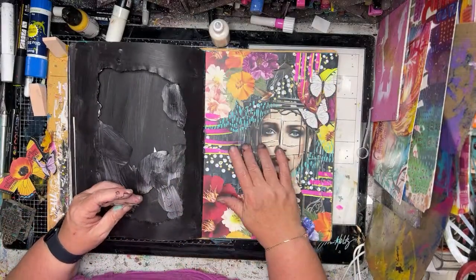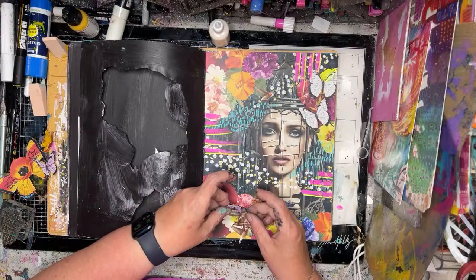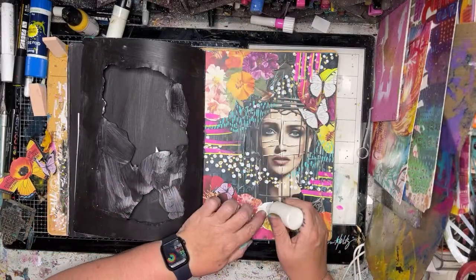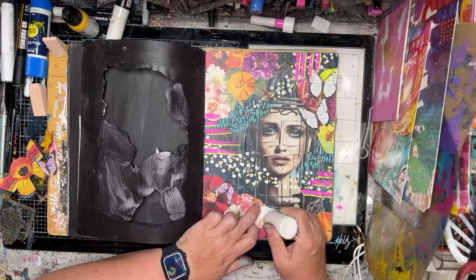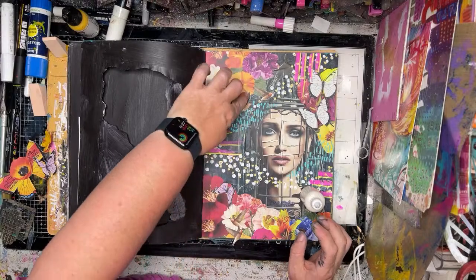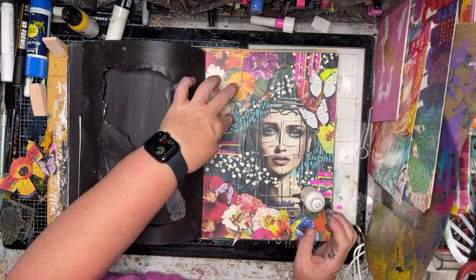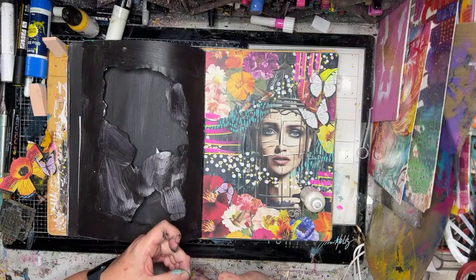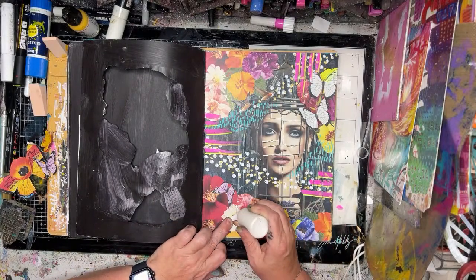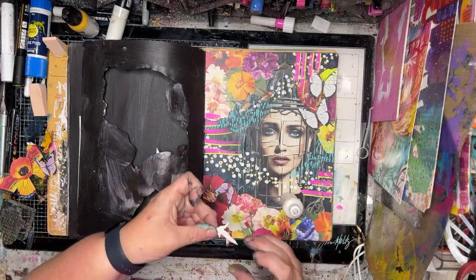I'm going to go back to this page, and I think I want a sort of series of birds flying on this page, peeking out, that freedom, the escape from the cage somewhat. They do look like the flying ducks though, don't they? Oops.